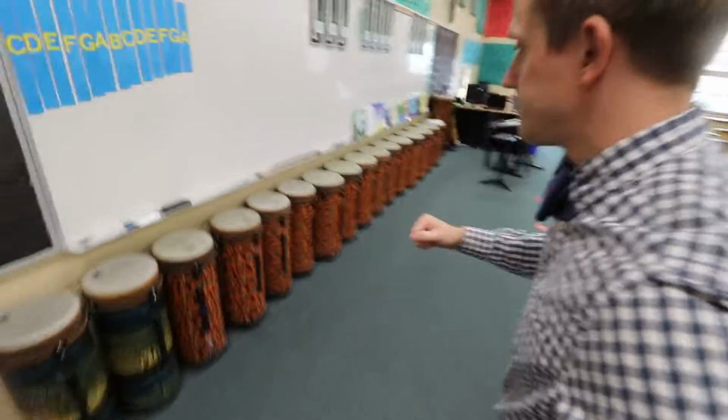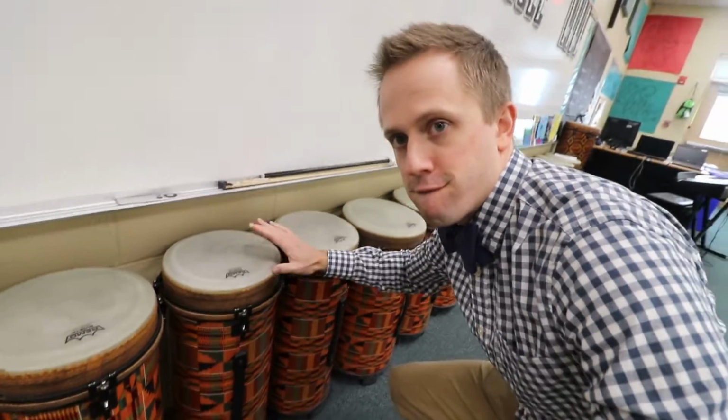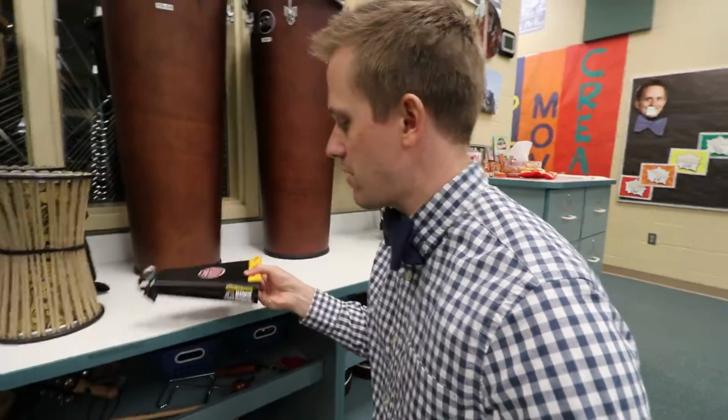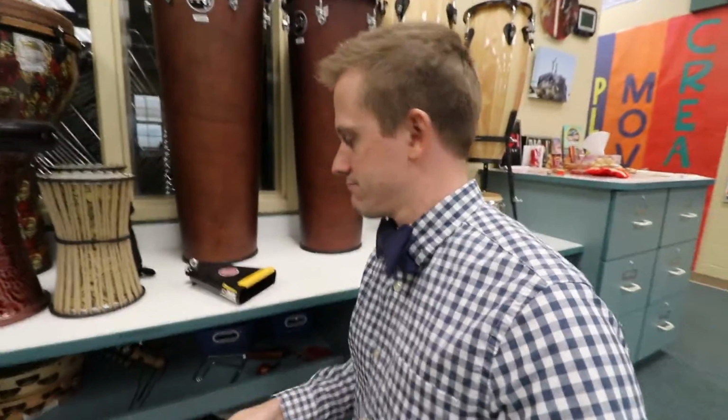So what is a percussion instrument? Well, a percussion instrument is any instrument that you hit. So for example, you could hit it with your hands, like a drum, right? Or an instrument that you hit with a drumstick, like a cowbell. Or an instrument that you hit with a mallet, like a bass bar.